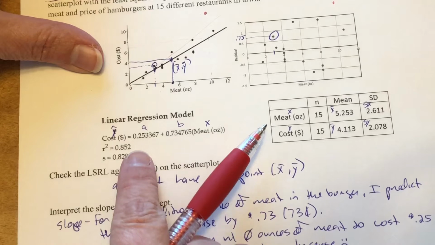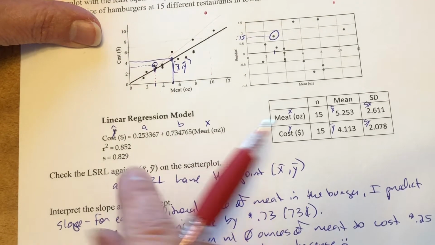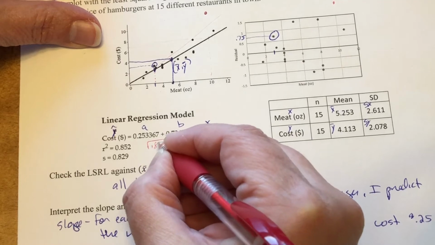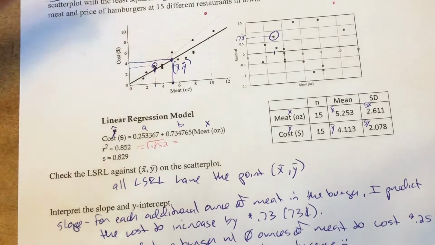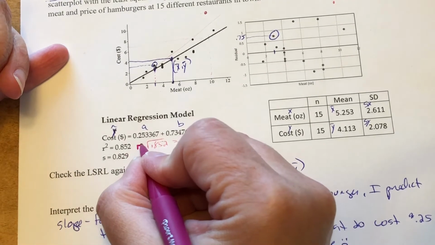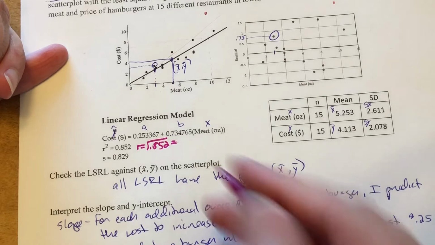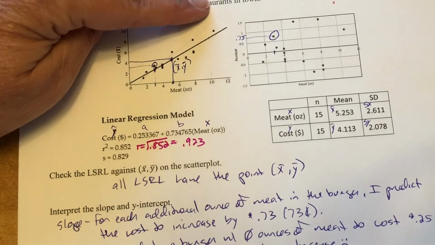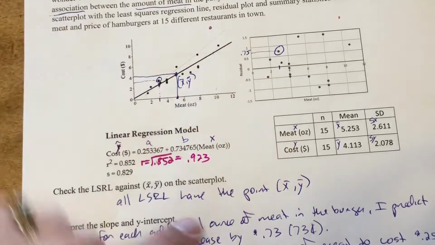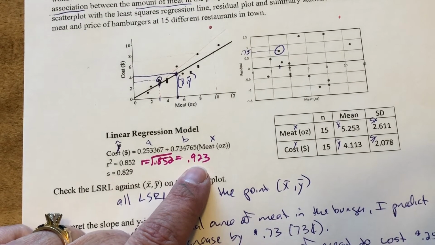So what is my correlation? If my r squared, my coefficient of determination, is 0.852, if I square root 0.852, that should be my r. If I square root that, I get 0.923. So before I added that extra expensive burger in there, my correlation was pretty tight. Very strong positive linear association.